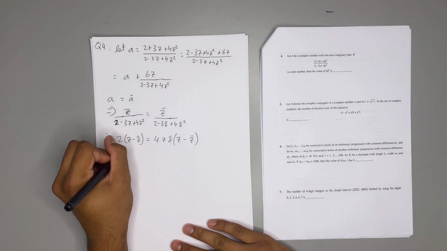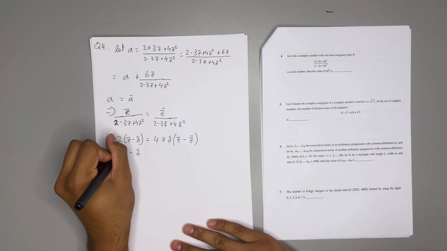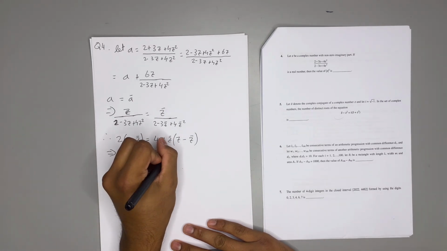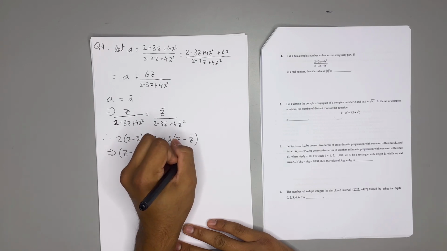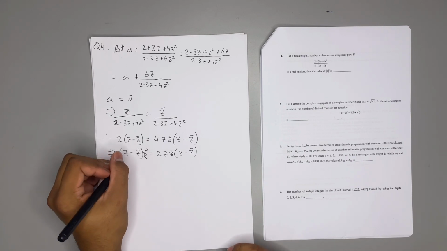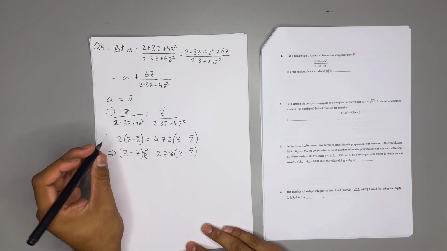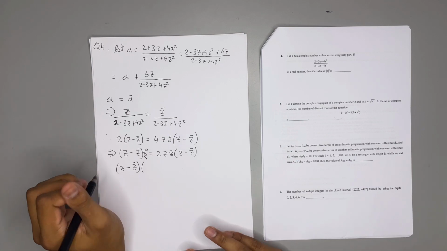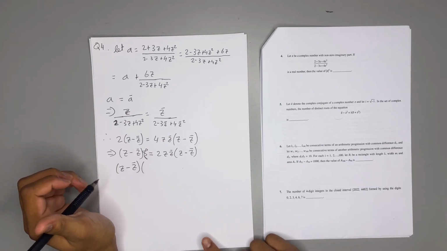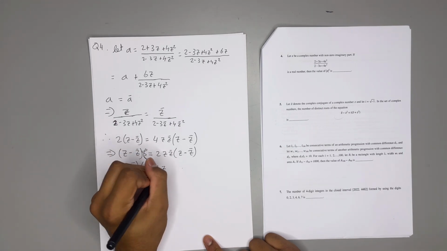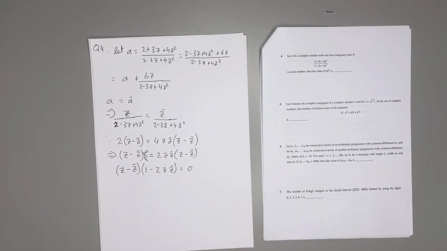Coming down, we factor out the 2, we get z minus z bar equals to 2z bar z minus z bar. Correct? Next step, further simplifying this, we then get z minus z bar, brackets, 1 minus 2 z bar equals to 0.